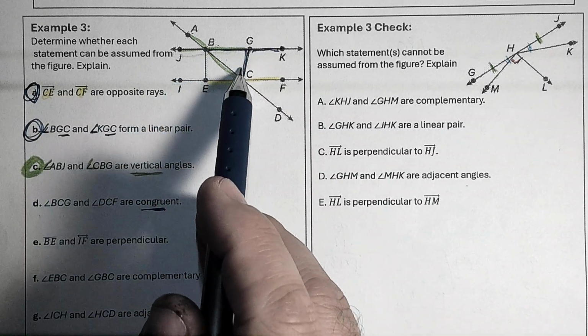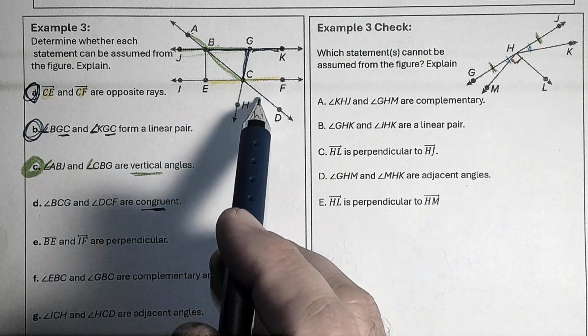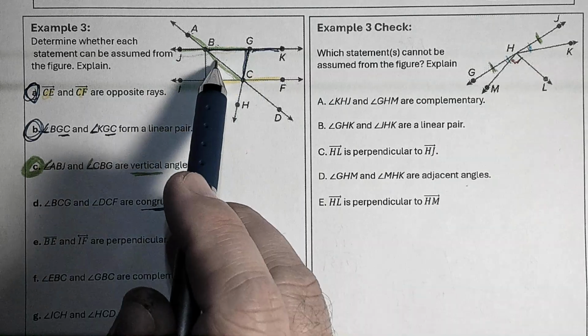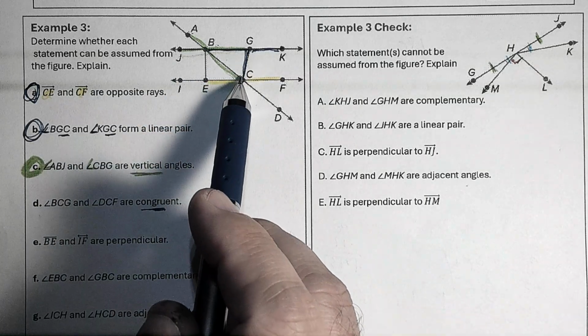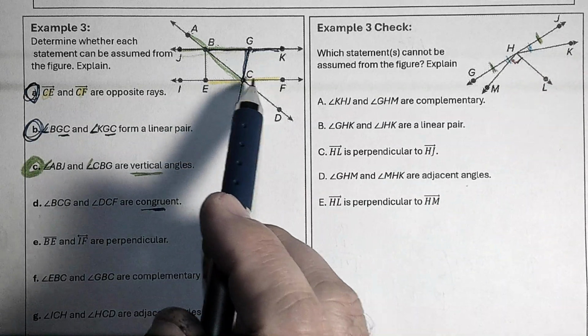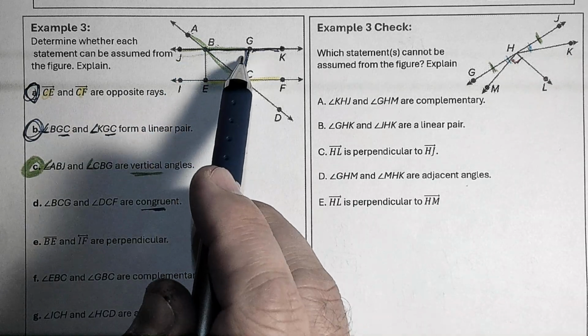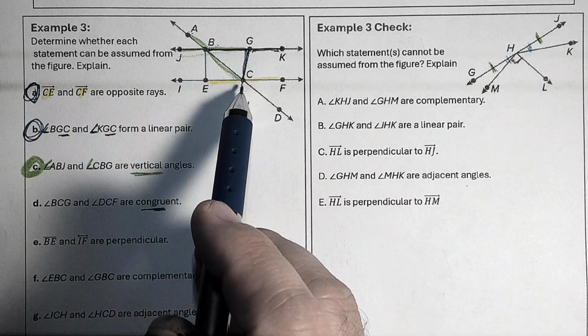BCG, so this way, and DCF. You see, these would be on this line. This is this way, and this is this way. But these DCF, see, this is this way. BCG, those are not crossing lines.